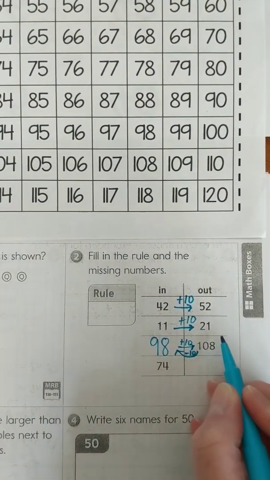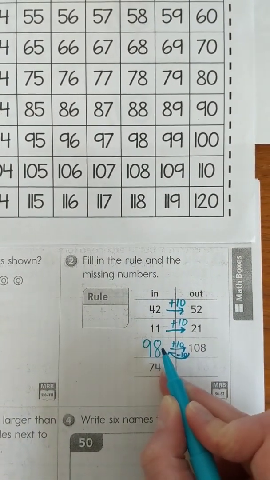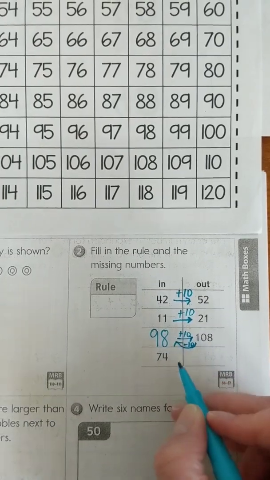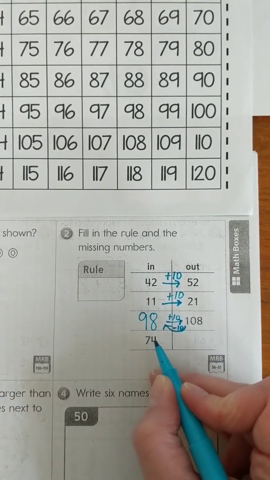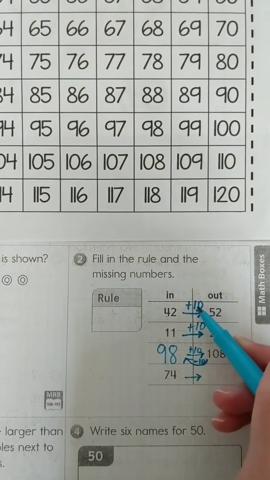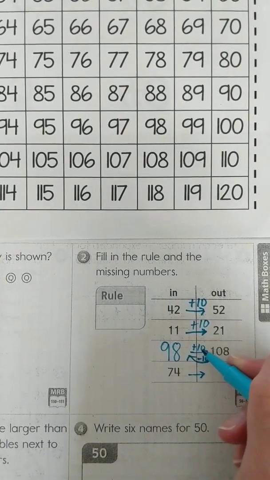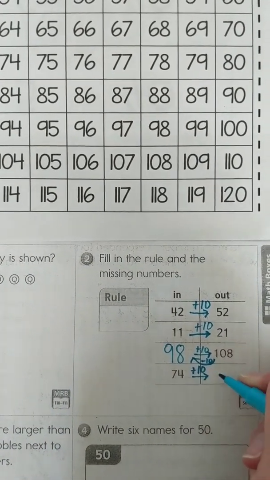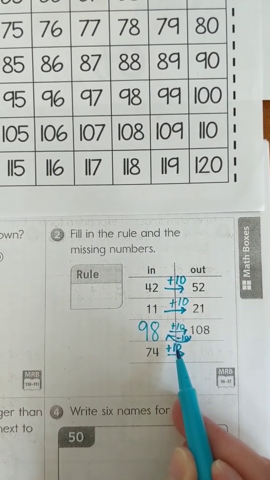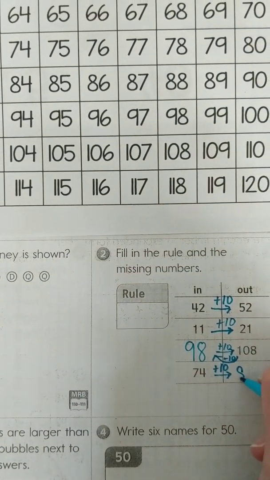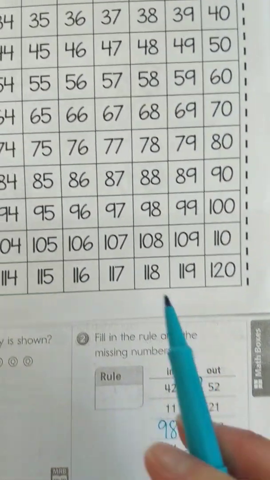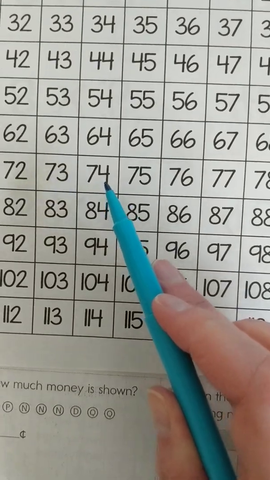Okay? So remember, if we know our number coming out, we can do the opposite. We can go backwards or do the opposite of whatever the rule is to find the number that's missing. And so if I have 74, I need to figure out. Now your rule is always going to be the same for each one. Plus 10, plus 10, plus 10. So I know that this has to be plus 10 as well. Well, if I'm at 74, okay, I know that my tens place will get bigger by 1. So that's going to be an 8, and then my ones place is going to stay the same. So I go from 74 to 84, and again, if you need your number grid, 74 plus 10 would be 84.